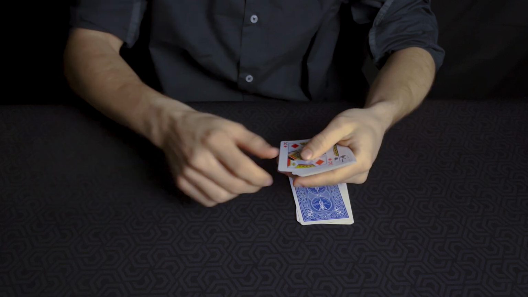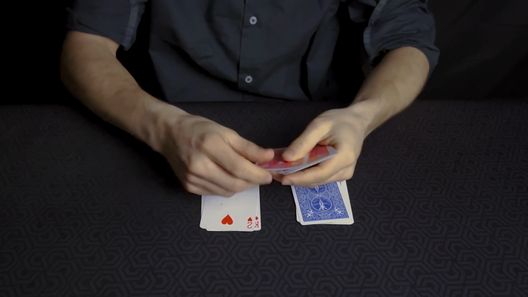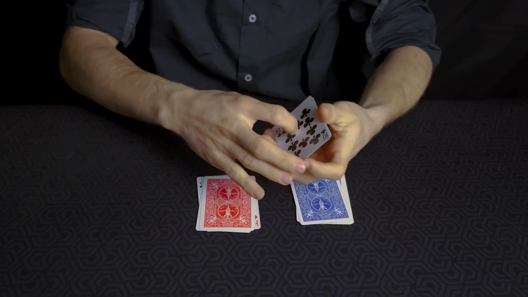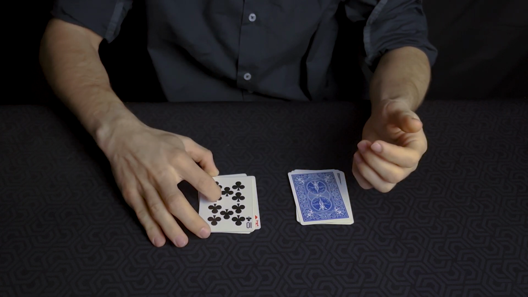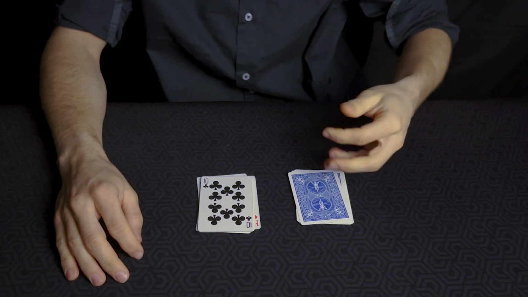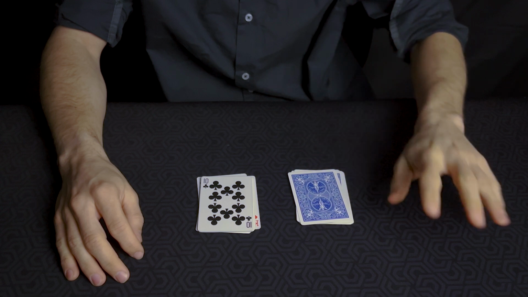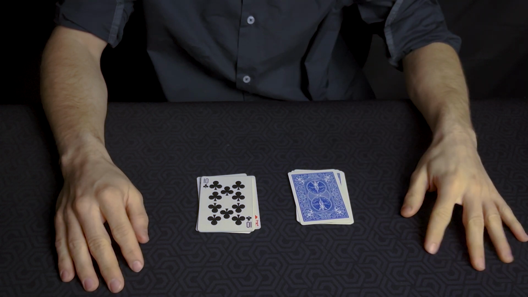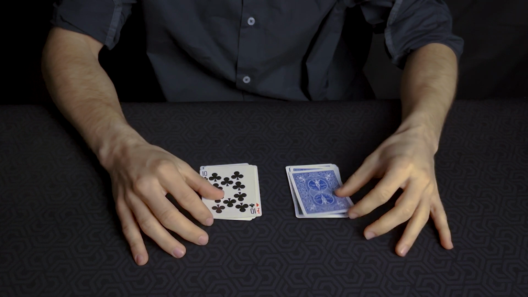Therefore, the magician deals 5 cards on the table, and just like before, the magician turns over the cards that he's holding in his hands and places them on top of the pile on the table. And to end the trick, the magician waves his hand over both piles, and he shows to the spectator that now the sequence of the two piles perfectly match.